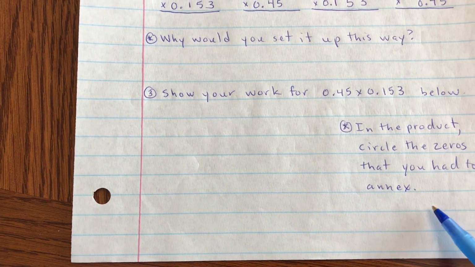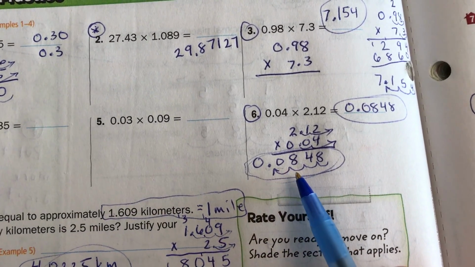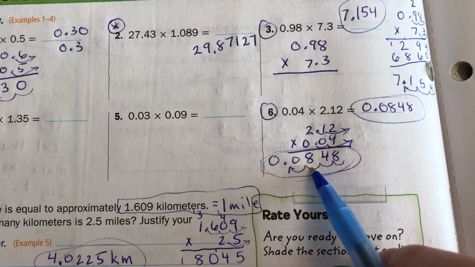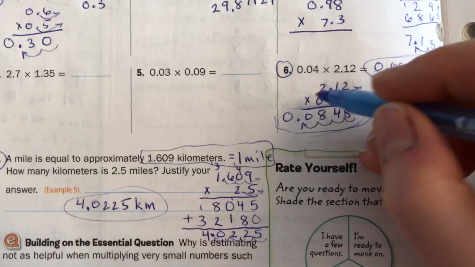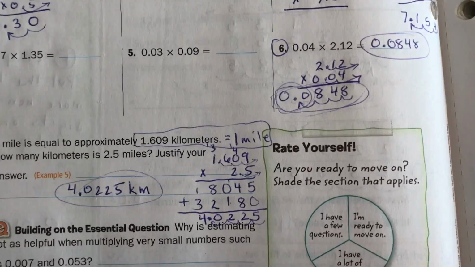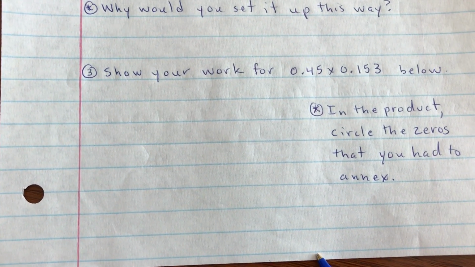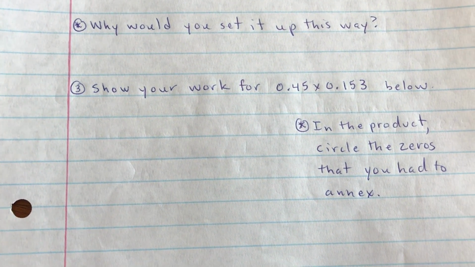So let me show you an example of that. In this one right here, where'd it go? Right here, I had to annex these 2 zeros. So when I put this decimal back in, I had to add these zeros, and I would just circle them because those were the zeros I annexed. So when you're doing that in this one, you're going to be circling the 2 zeros you annex. All right, go for it.